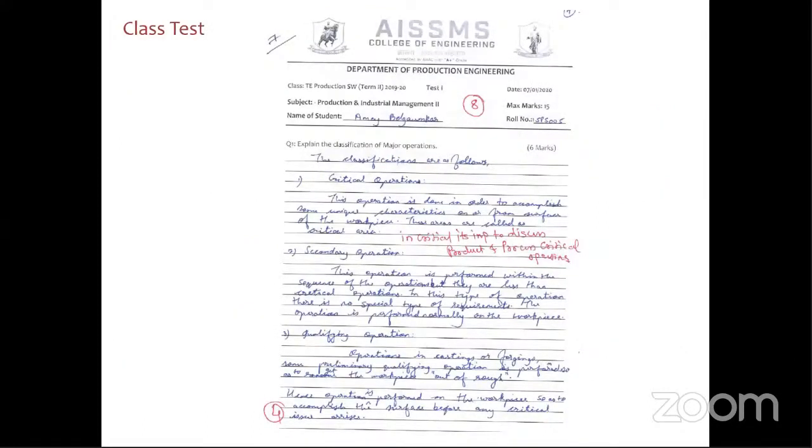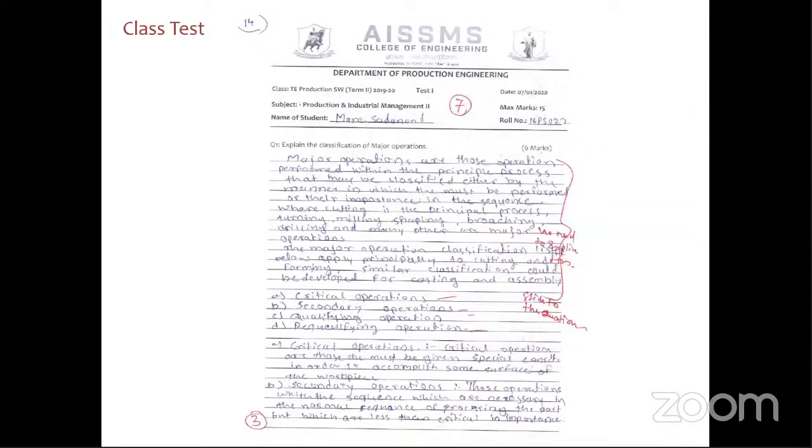Suppose you check the paper, you can mark it or give a remark. This is a very common scenario: most students write whatever they want, whether it is relevant to the subject question or not. So give them clear feedback.